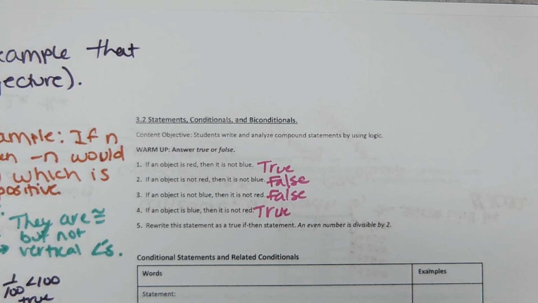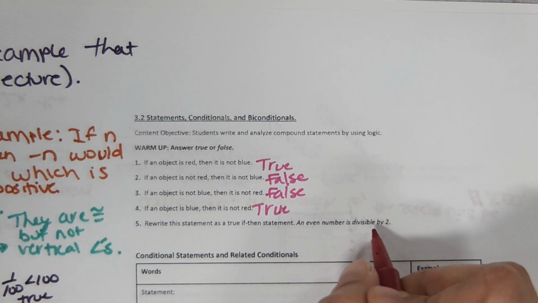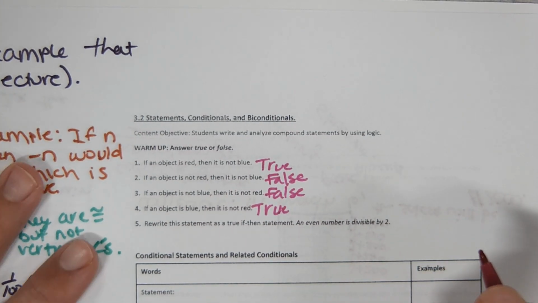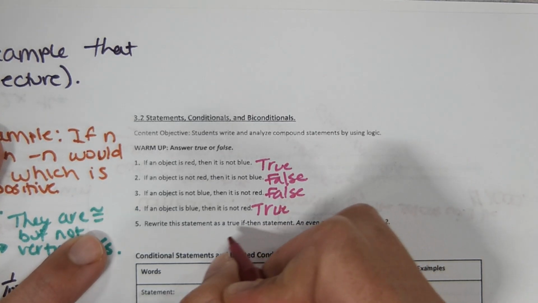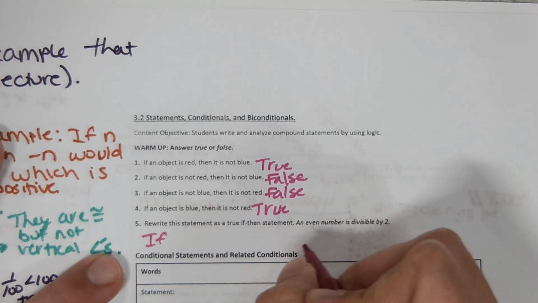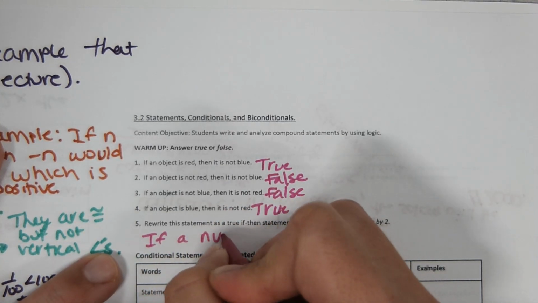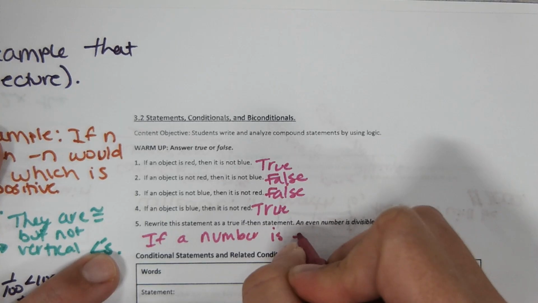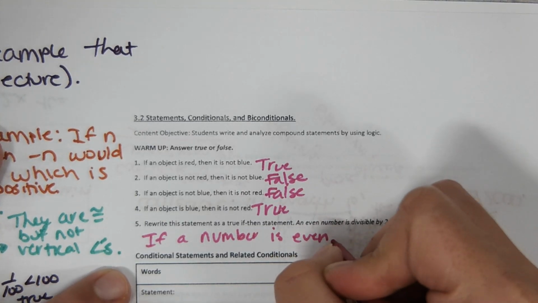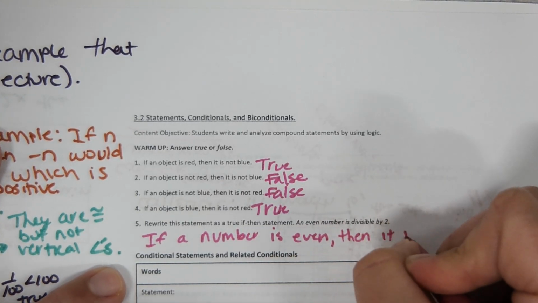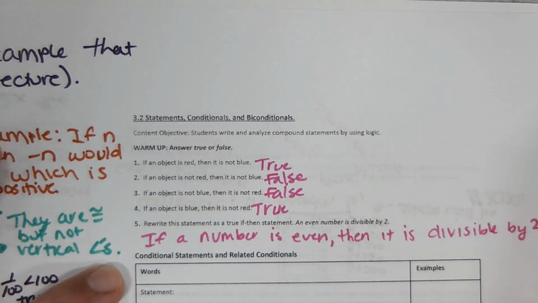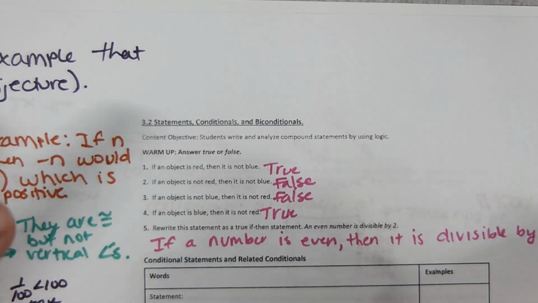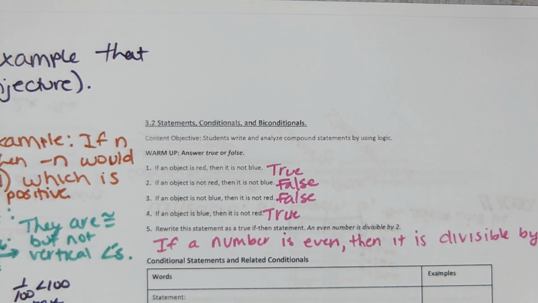Then the next part says rewrite the statement as a true if-then statement, and it has the statement an even number is divisible by 2. So this segues into what we're doing today, so I'll just show you what it wants. An if-then statement would look like this. If a number is even, then it is divisible by 2. So if, then. Hypothesis, conclusion is where we're headed with this.